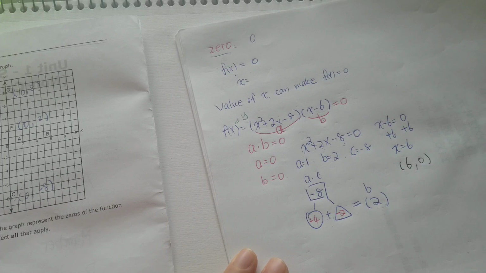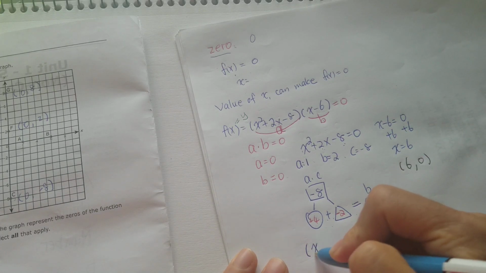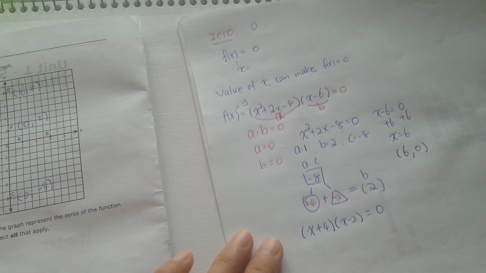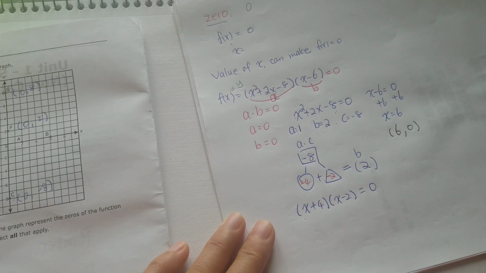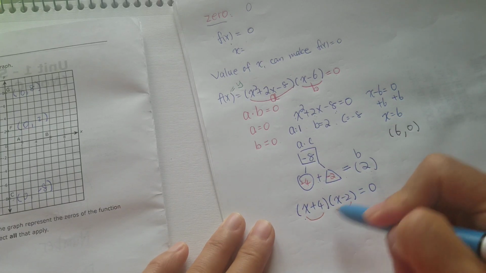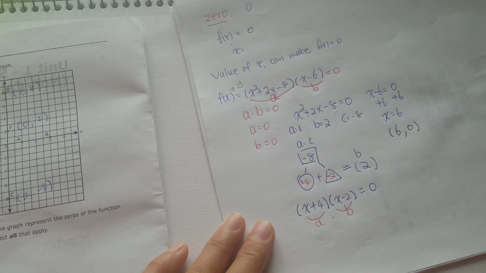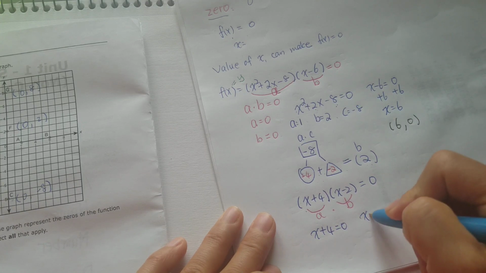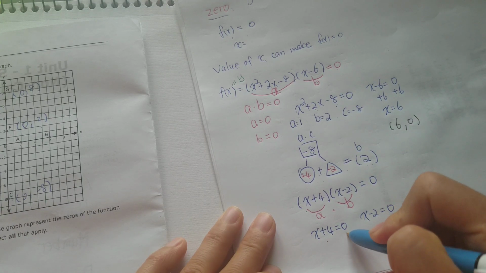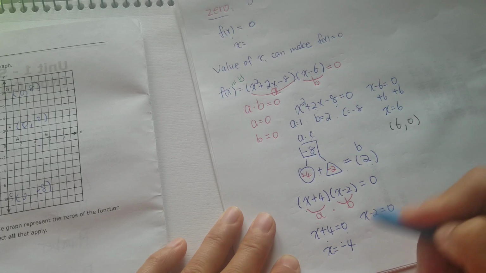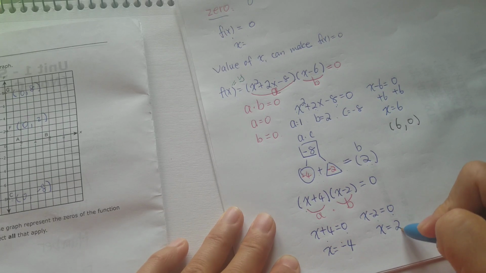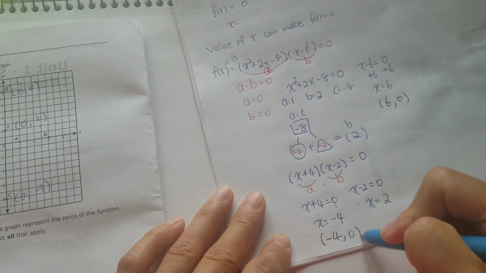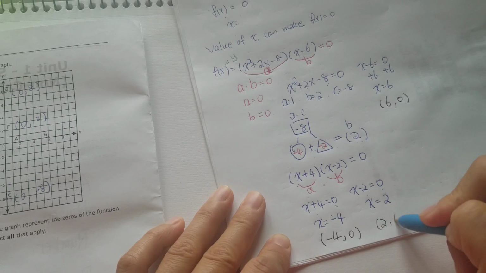Okay, now since we found the combination, which is x plus 4 times x minus 2 equals 0, let's apply the zero product rule again, where A times B equals 0. I can say x plus 4 equals 0 and x minus 2 equals 0. Subtract 4 from both sides, x equals negative 4. Add 2 to both sides, x equals 2. And do not forget, x is negative 4 when y is 0, and x is positive 2 when y is 0.